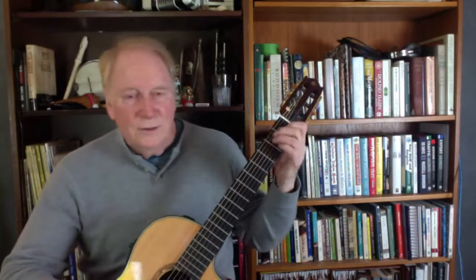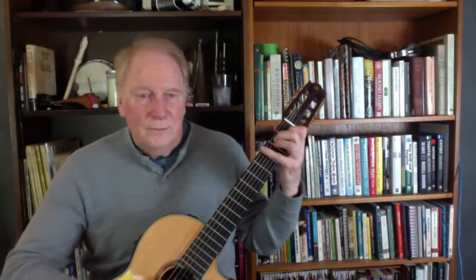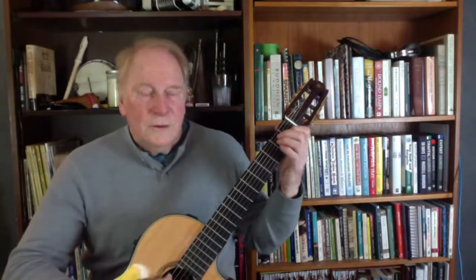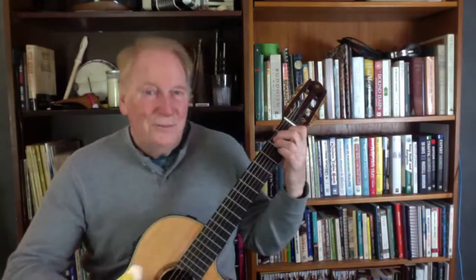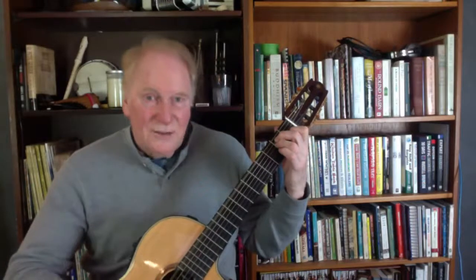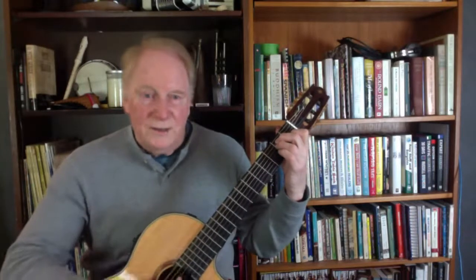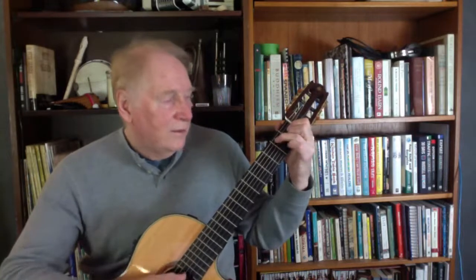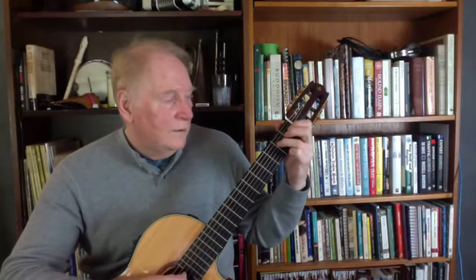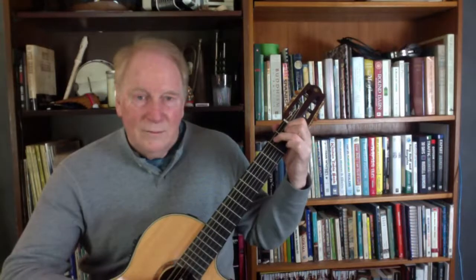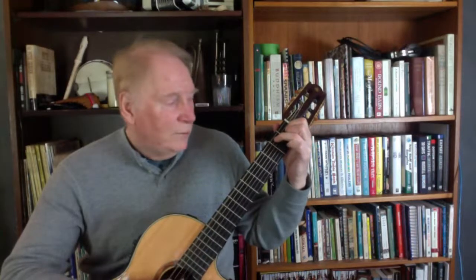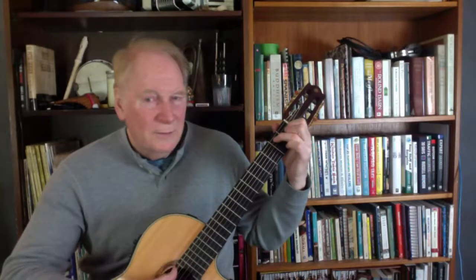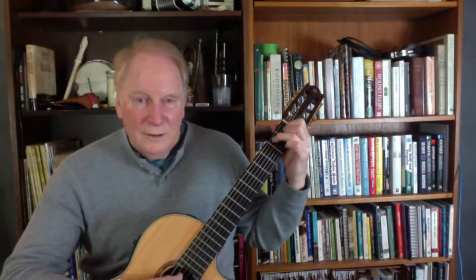I'll just start this whole thing over again to make it simple. So the first pattern is the E chord. It has a bass note on the 6th string, and you use all 6 strings. We can make it a major 7th, like this, moving this note down. And I probably wouldn't play the top string if I played this pattern.